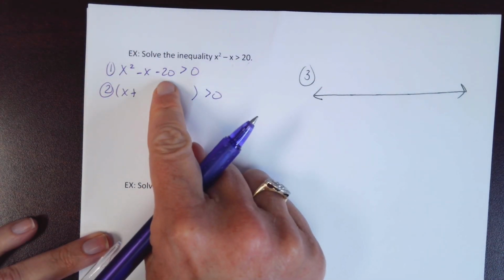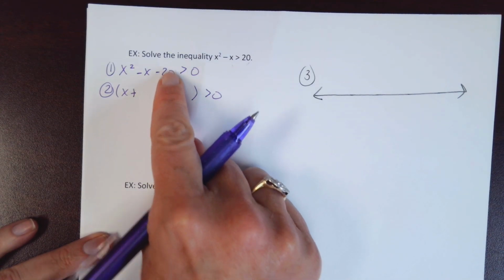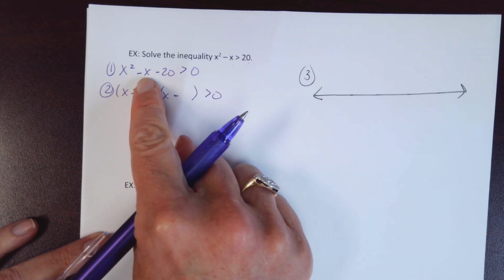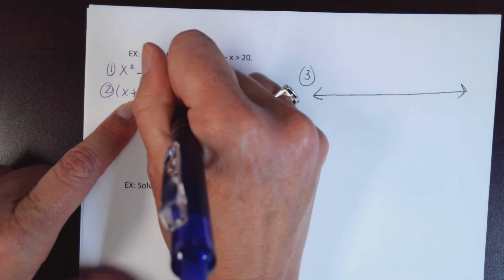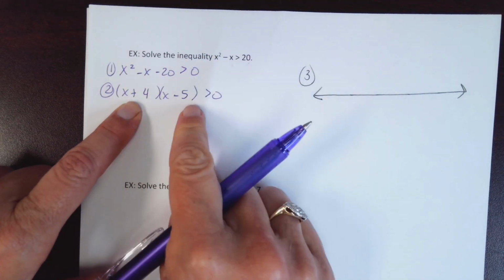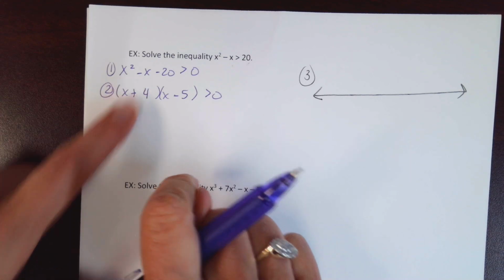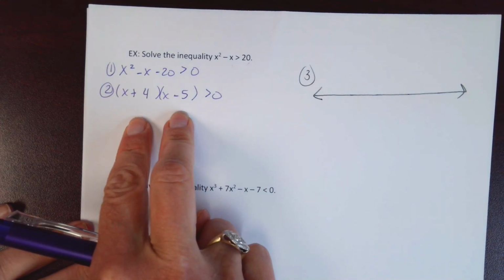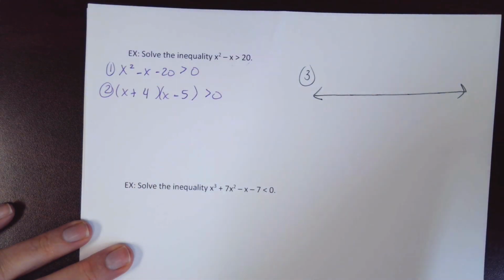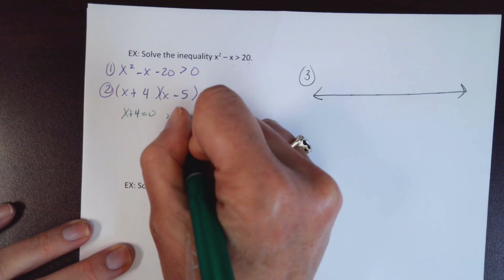Factors of 20 could be 1 and 20, 2 and 10, 4 times 5. I need to pick the pair that will give me a negative 1x. If I pick 4 and 5 and make that a negative 5 and a positive 4, negative 5x, positive 4x gives me that negative x in the middle. So there's my factors. Think about setting each of those factors equal to 0 to get your boundary points.